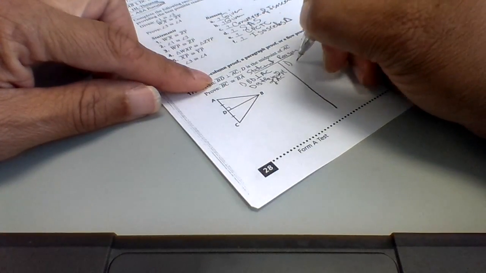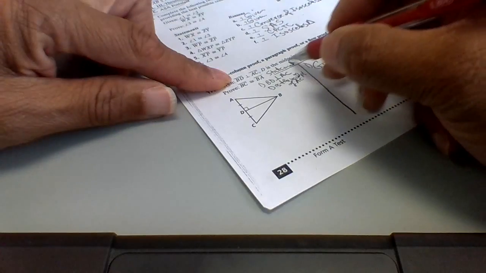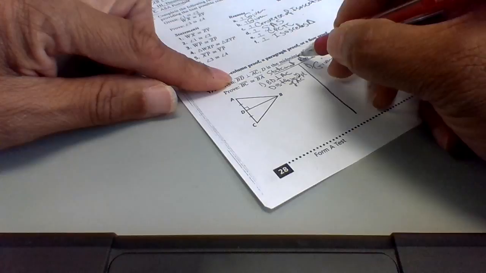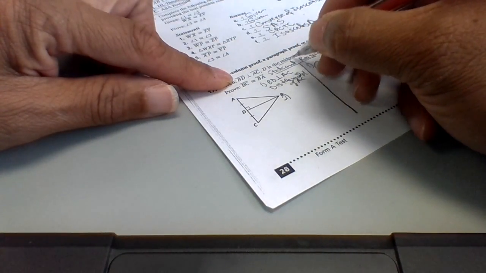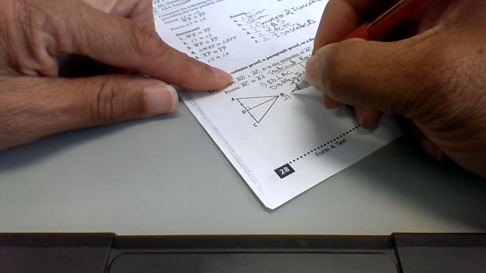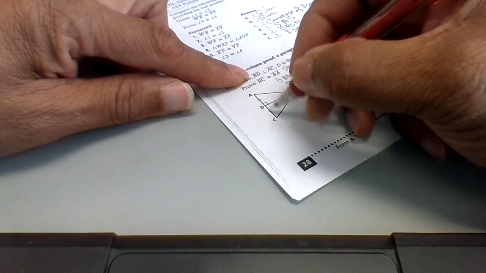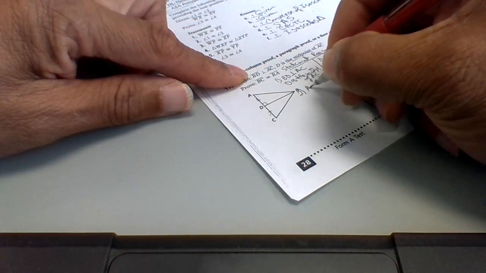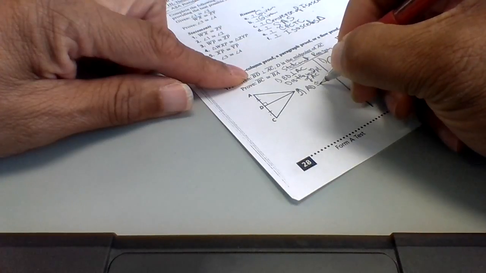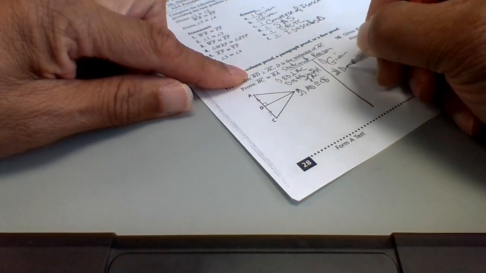So all of that is given. Now you have a definition here, which is midpoint, a vocabulary. So I have to tell what happens if you have the midpoint. If I have the midpoint, then it makes these two line segments equal to one another. So AD is going to be congruent to CD because of definition of midpoint.